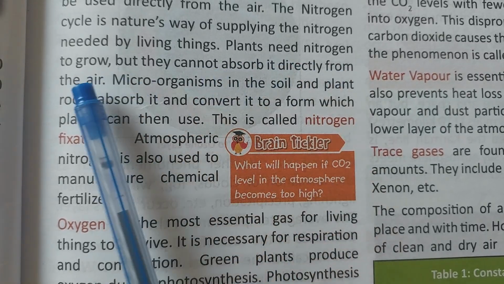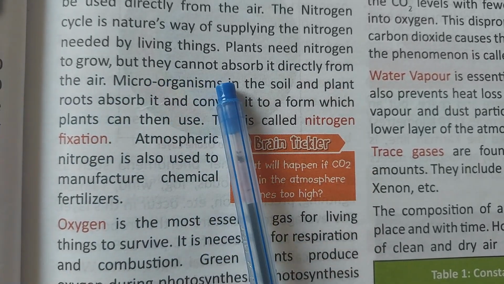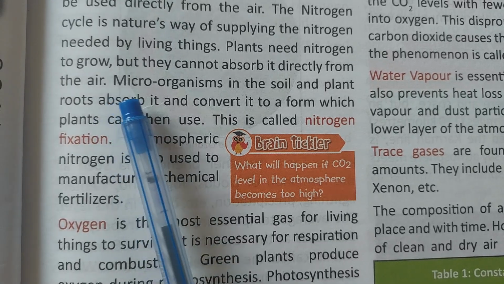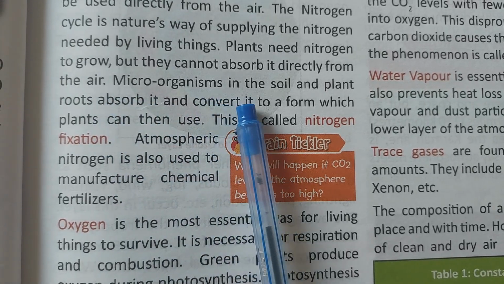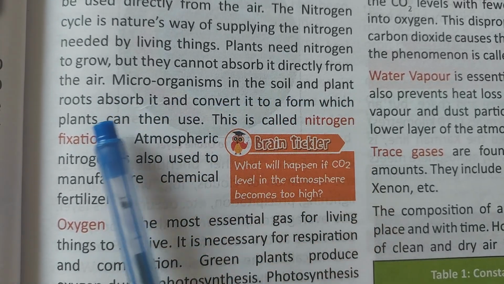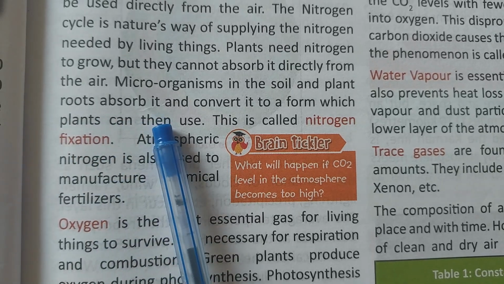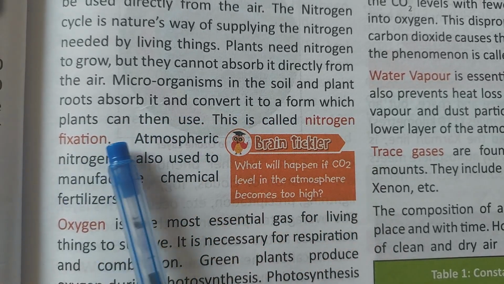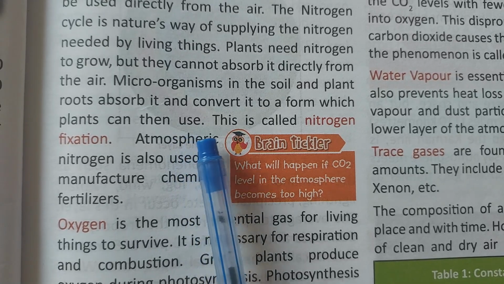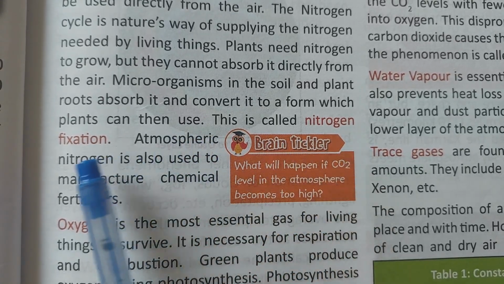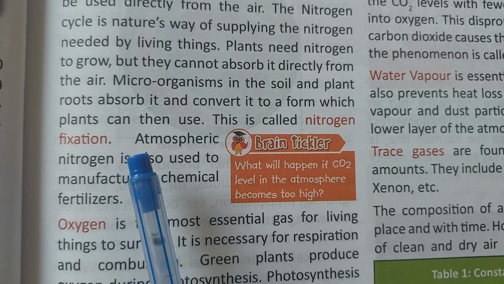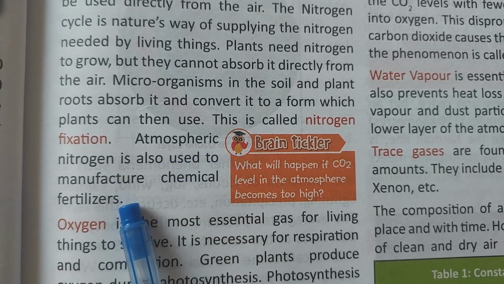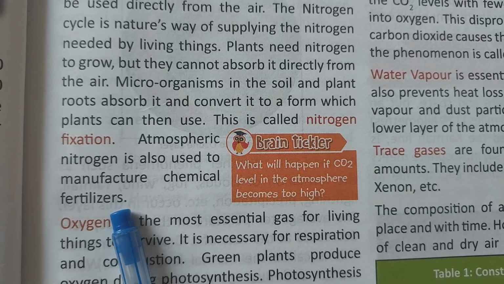Plants need nitrogen to grow, but they cannot absorb it directly from the air. Microorganisms in the soil and plant roots absorb it and convert it to a form which plants can then use. This is called nitrogen fixation. Atmospheric nitrogen is also used to manufacture chemical fertilizers.